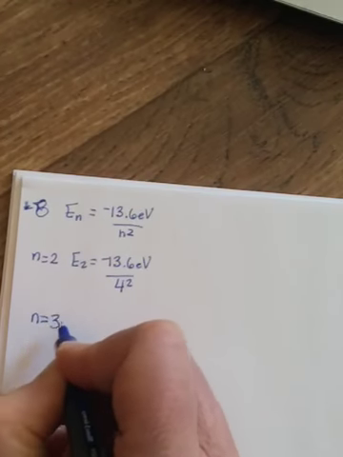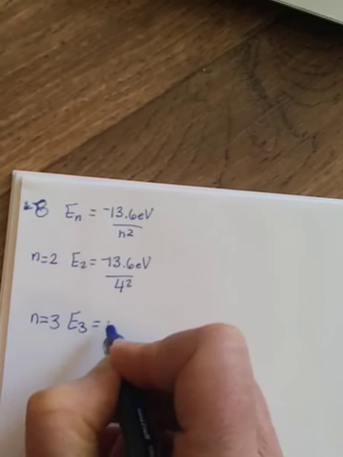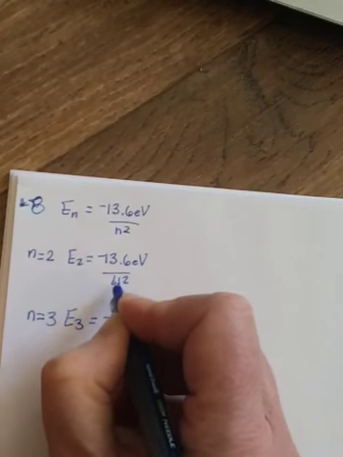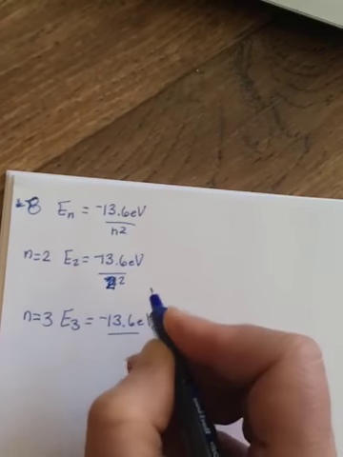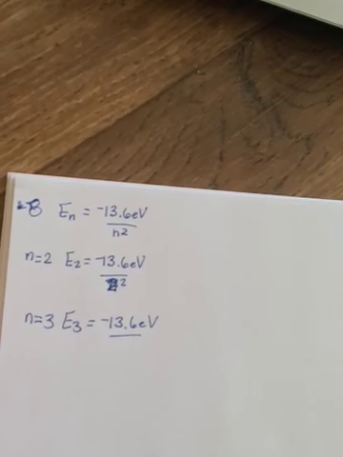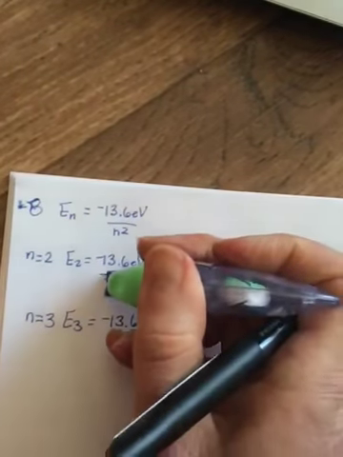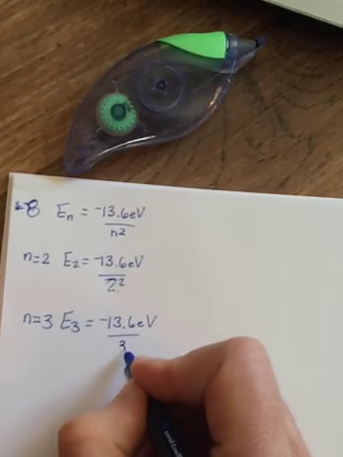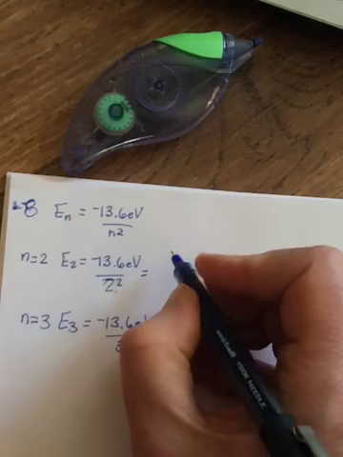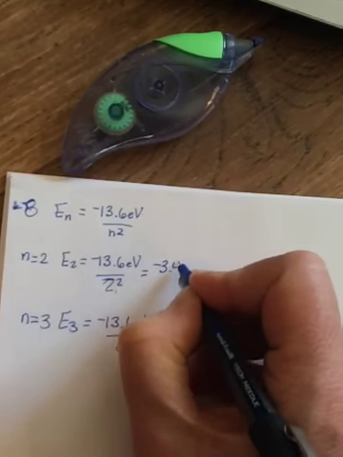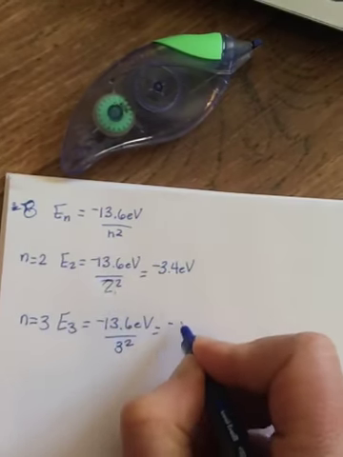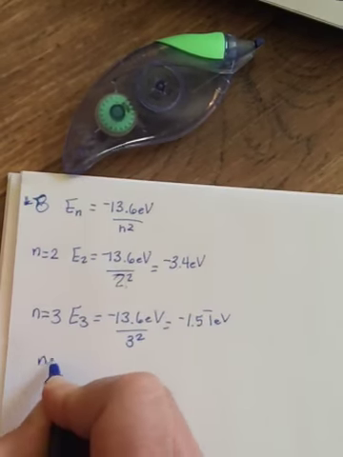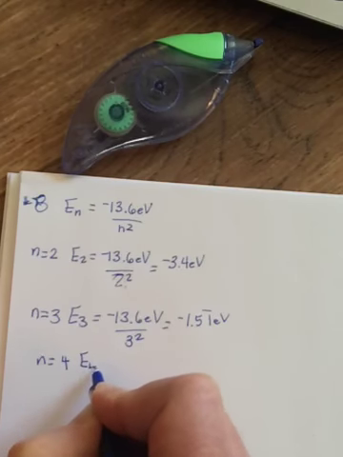And n equals 3 will be negative 13.6 electron volts. I said 4 squared, but it's really 2 squared. I was just squaring the 2 in my head as I was writing it down. 2 squared, or 4, and this will be 3 squared, or 9. So this one gives us negative 3.4 electron volts. This one gives us negative 1.51, and the 1's repeating, electron volts.